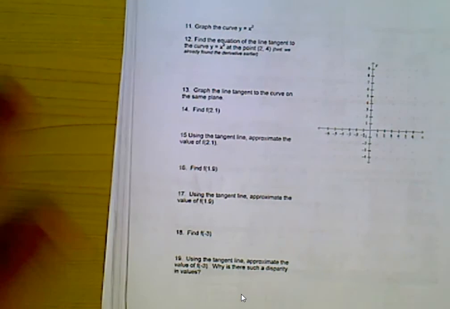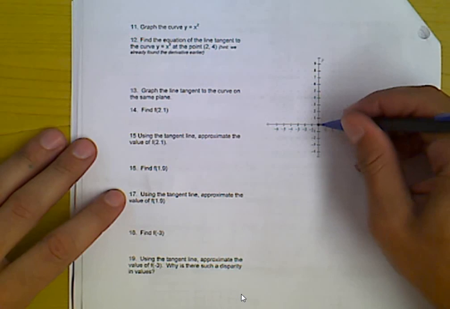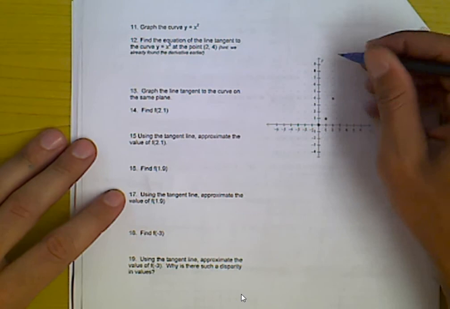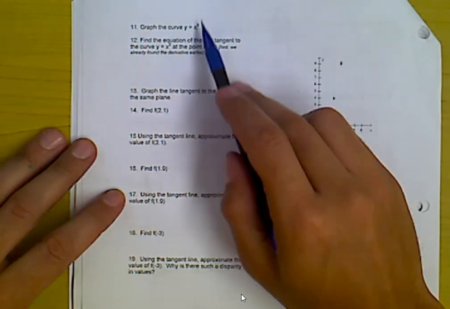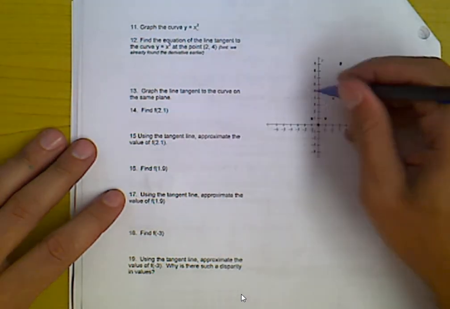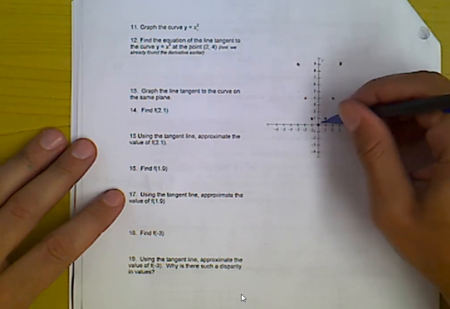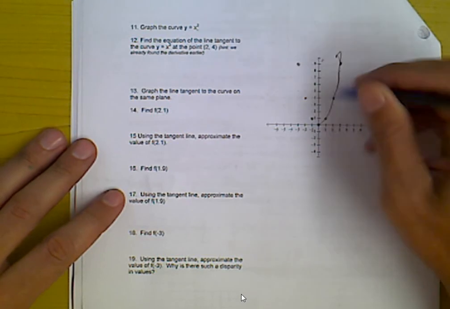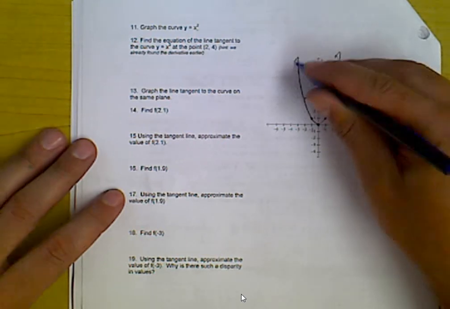All right, 11. I want you to graph y equals x squared. So 0, 0; 1, 1; if x is 2, y is 4; if x is 3, y is 9. We're just plugging it in. If x is -1, you plug it in: -1 squared is 1, so -1, 1. -2 squared is 4. Negative 3, 9. This should be our graph. Let's see my beautiful artistic abilities. Missed that dot completely. That's awesome. All right, there's our graph.